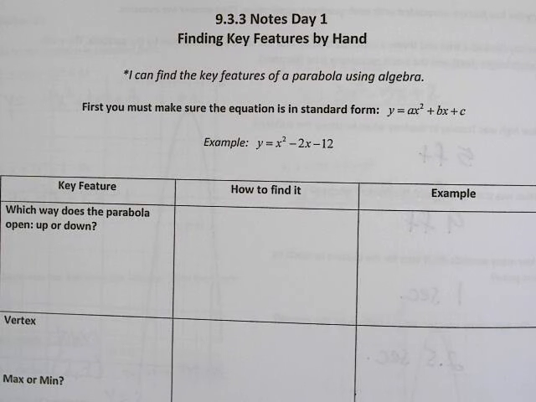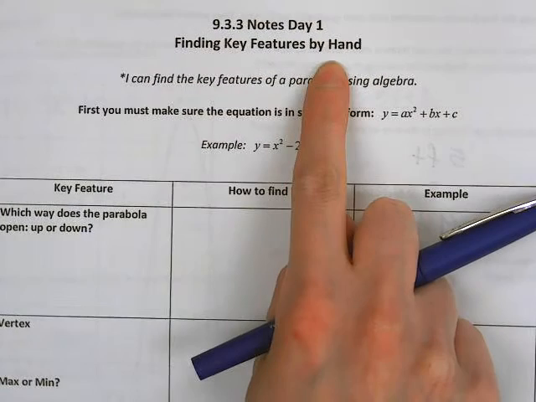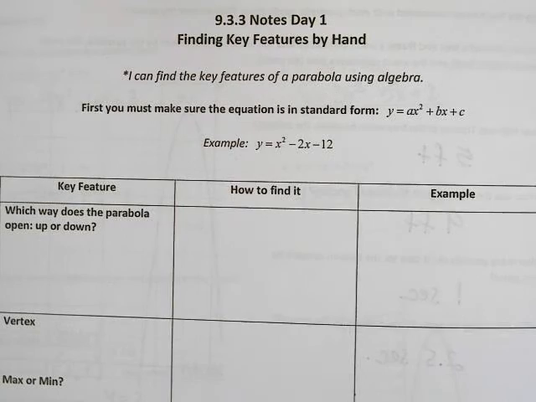Finding key features of a parabola without a graph. Oh no. You guys are so good at finding the stuff when you have a graph. Today we're going to have to do it by hand. Today's going to be a little bit harder than just reading a graph.